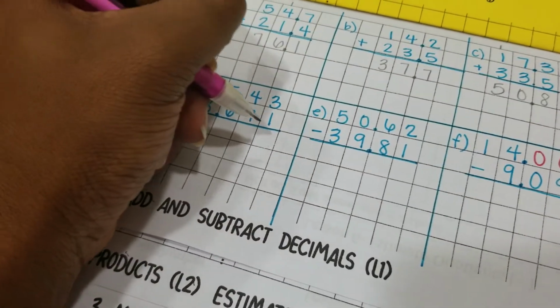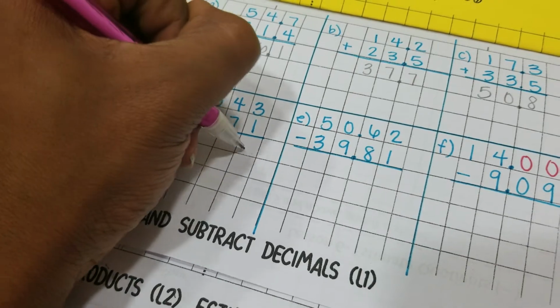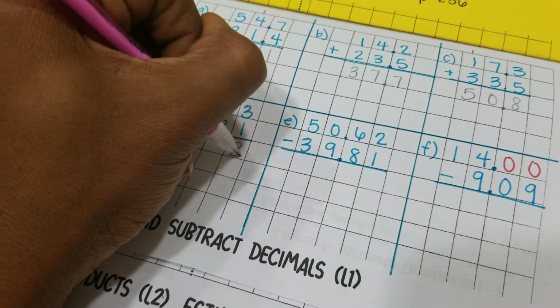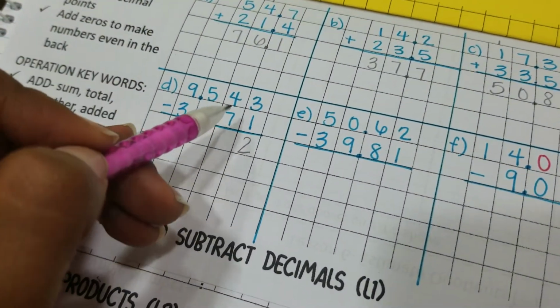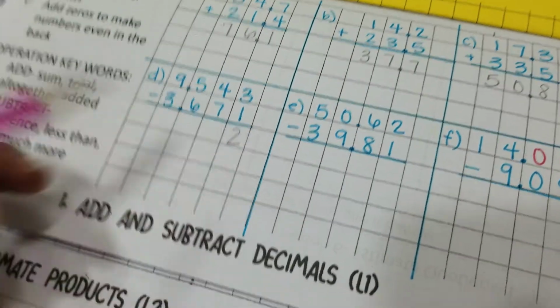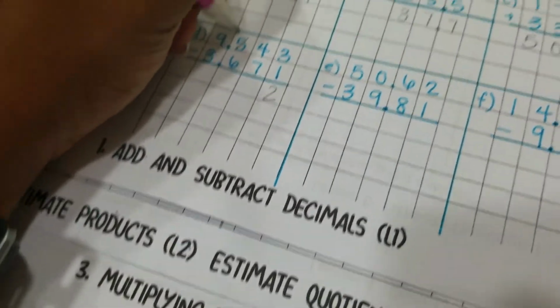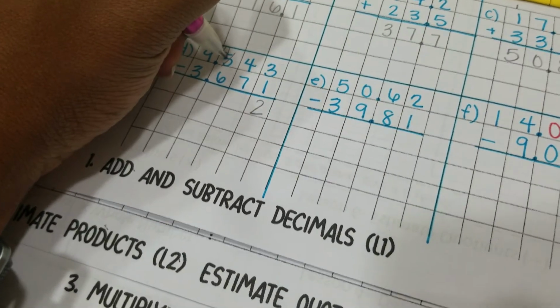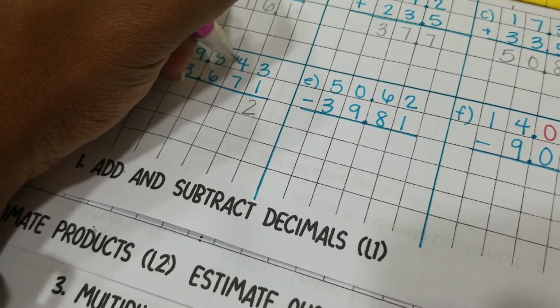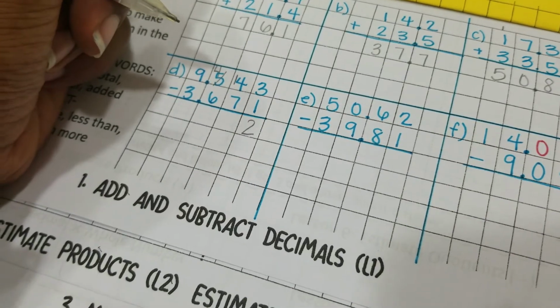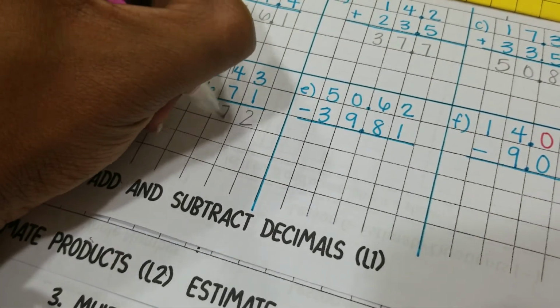So we start on the right. 3 minus 1 is 2. Okay. We cannot take 7 from 4, so we have to borrow from 5, our neighbor. So cross out the 5, make it a 4, and then this becomes 14. 14 minus 7 is 7.